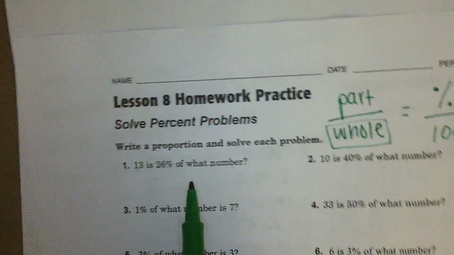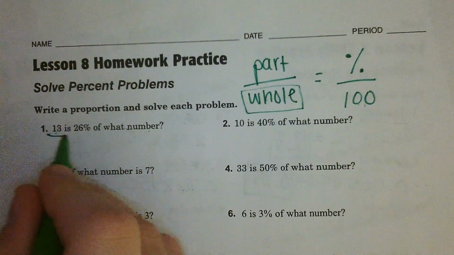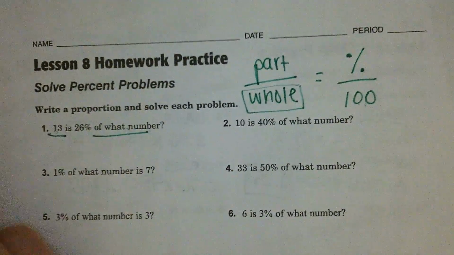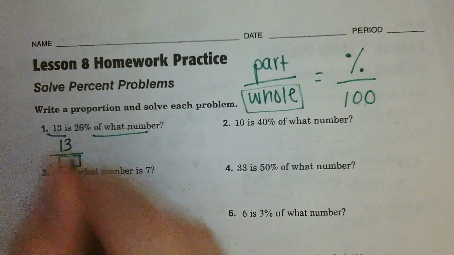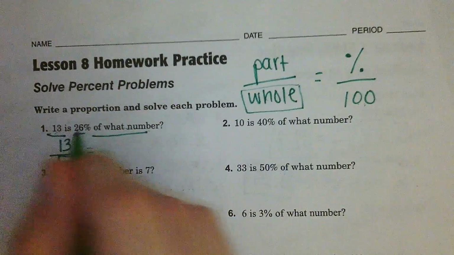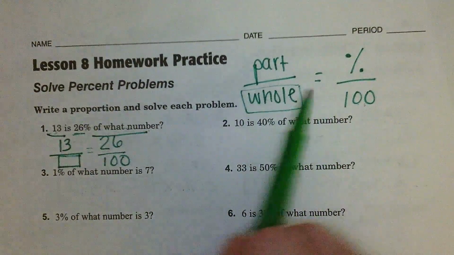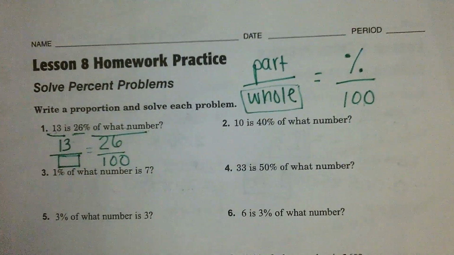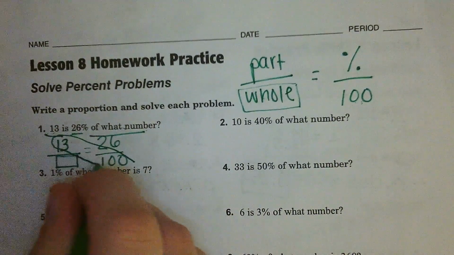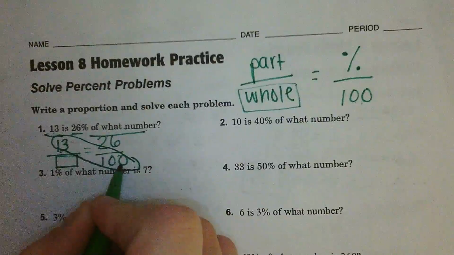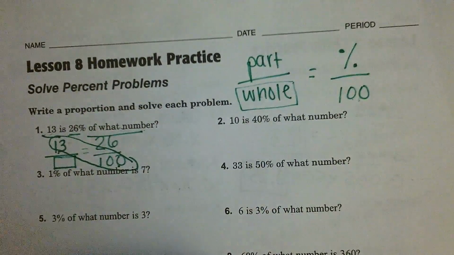So let's do number 1. Let's use what we know to solve this. So we have 13 is 26% of what number? So we know 13 is part of some other number, and it equals 26% of 100. So we just filled out our formula using what we know. This is where things get a little tedious and a little more challenging. You're going to cross multiply, which means you're multiplying the numerator and the denominator. So 13 times 100, you can use your calculator or do mental math for this step.